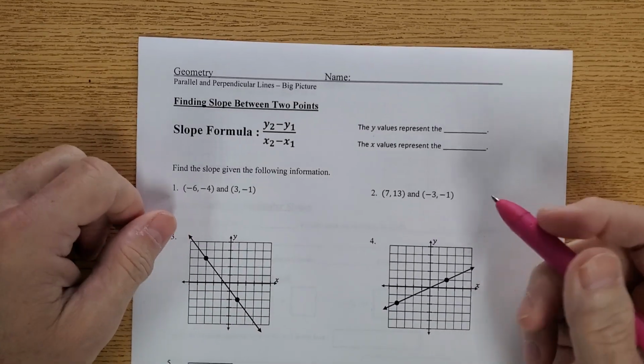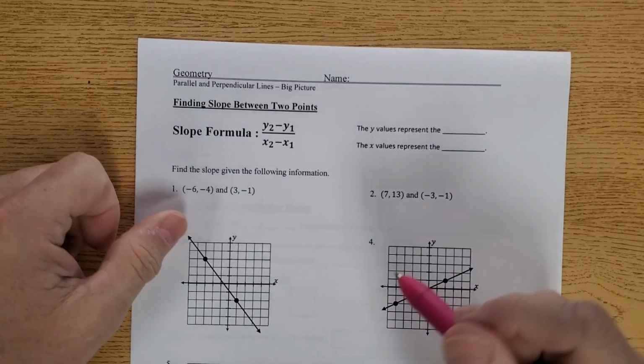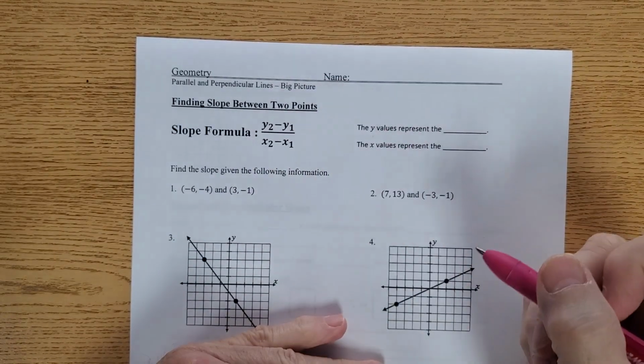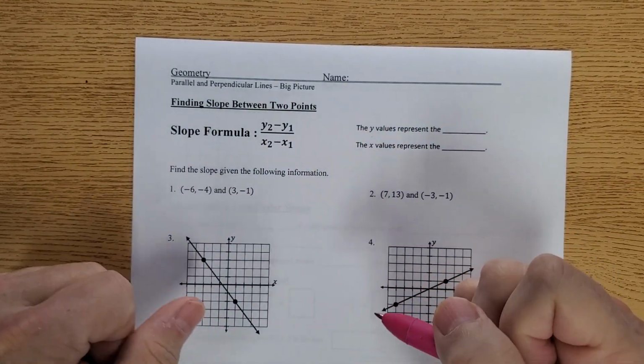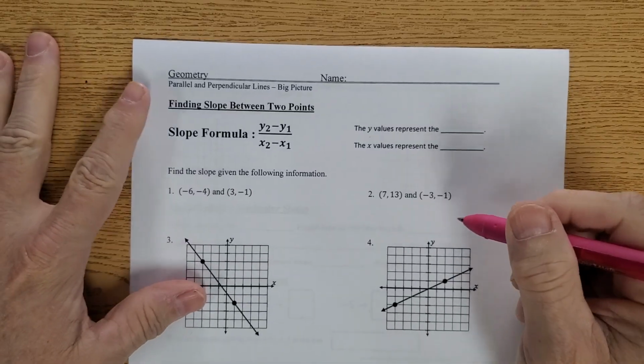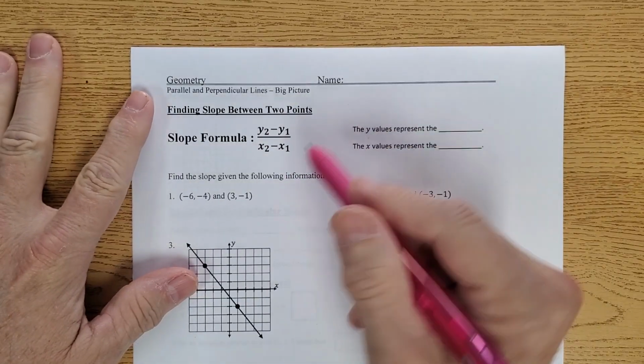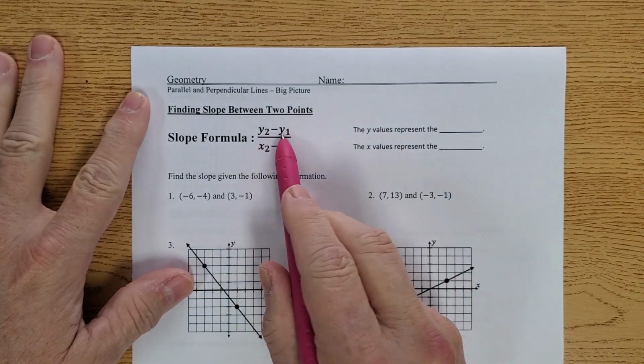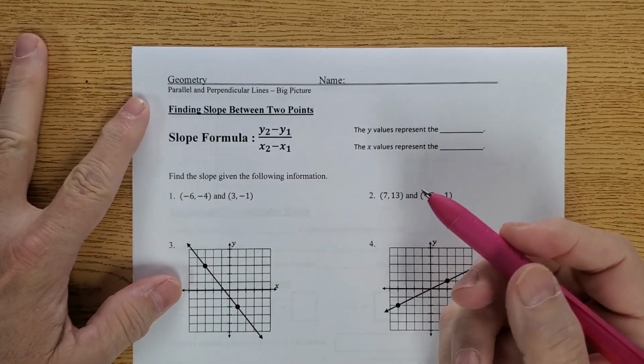Okay, we're going to talk about parallel and perpendicular lines. All right, the slope formula. A lot of people have seen it but don't use it very much, but it's important to know. Okay, these are the y's. You subtract the y's backwards and the x's backwards to get the slope.